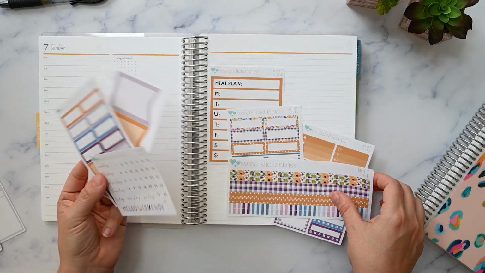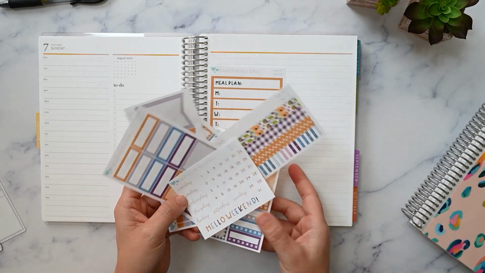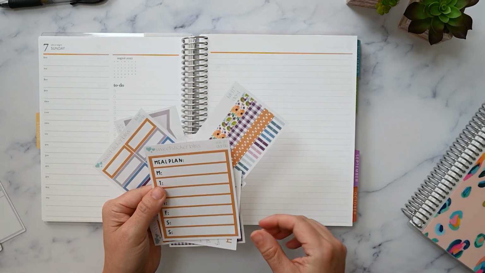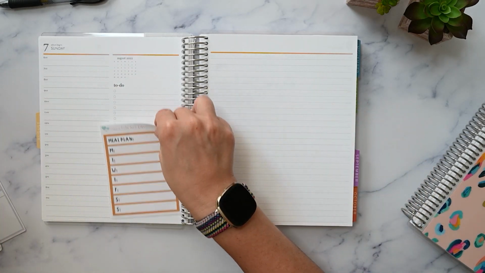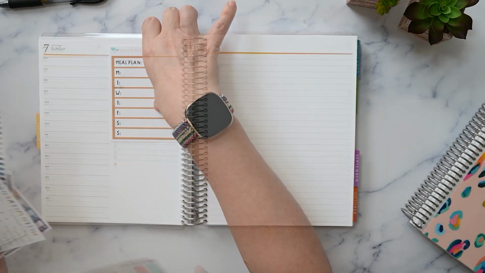But these are just some things I thought I could have fun trying to build my own week at a glance. And then this came from the week at a glance listing, and it's just the meal plan. So you can see that will fit anywhere.